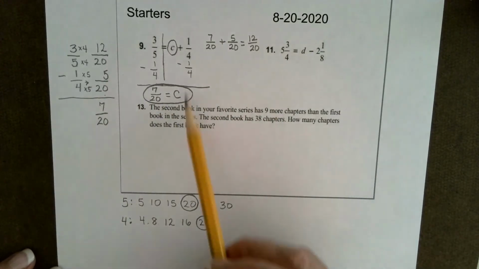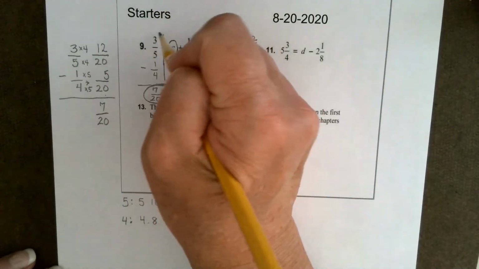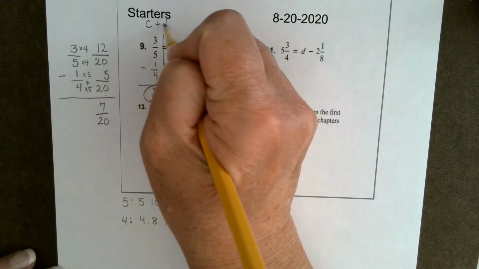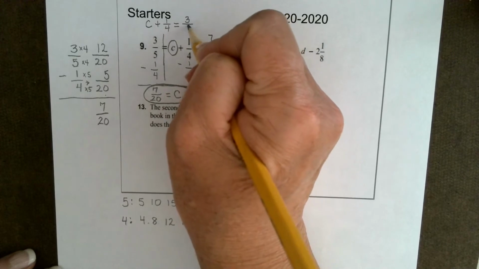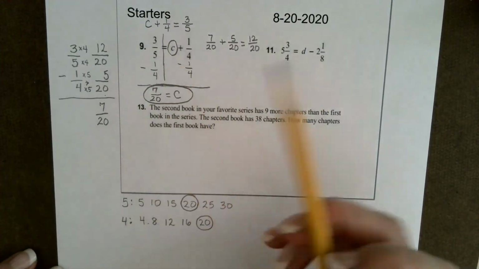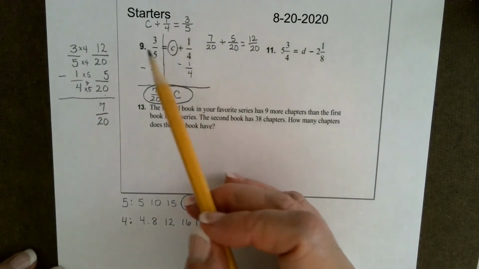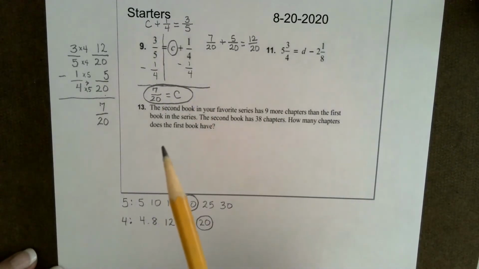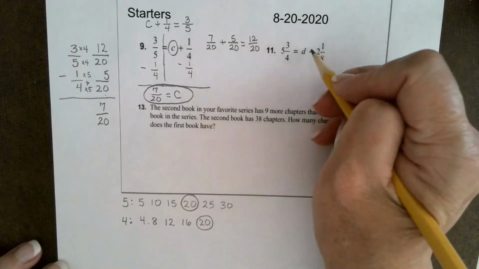And some of you might have wanted to rewrite that so that it was the other way around, and you could have done that to do C plus 1/4 and make that equal to 3/5. And you still do the same thing. You circle and you're still subtracting the 1/4. It's just some of you don't like the equals sign there.